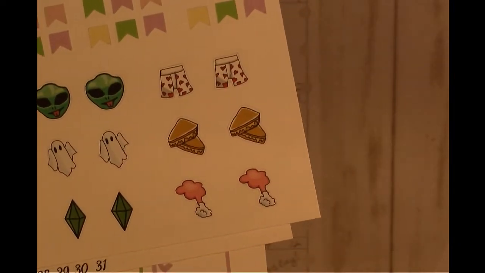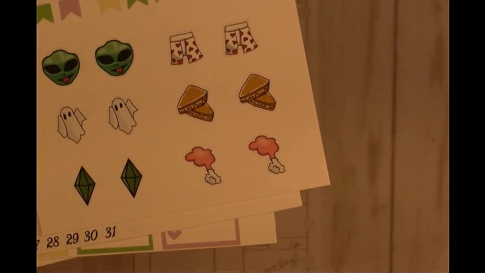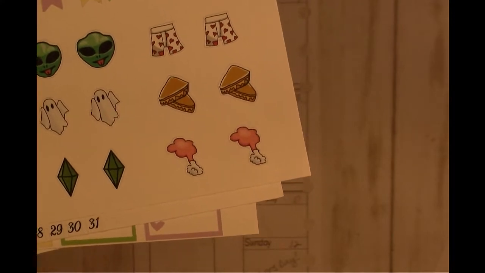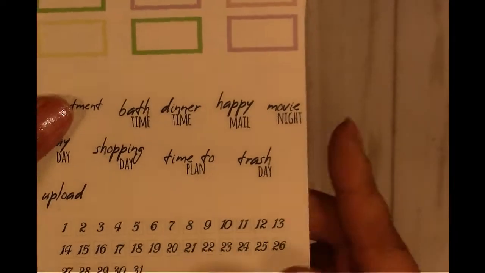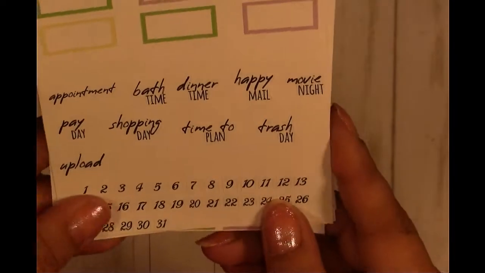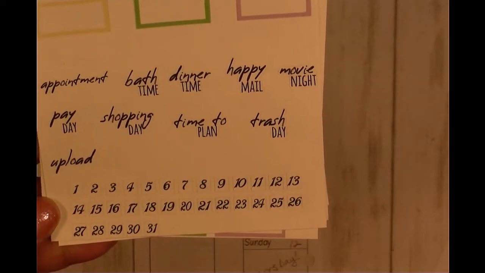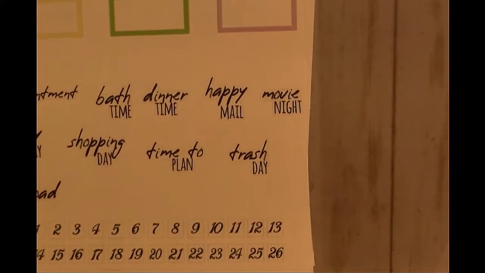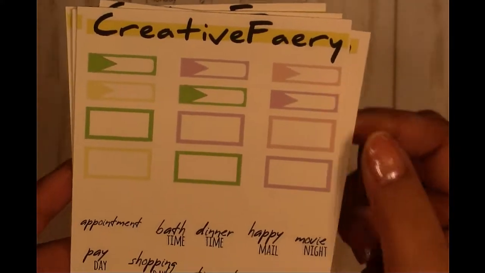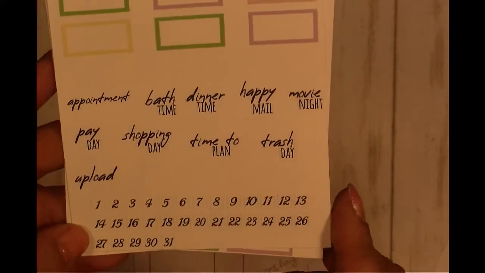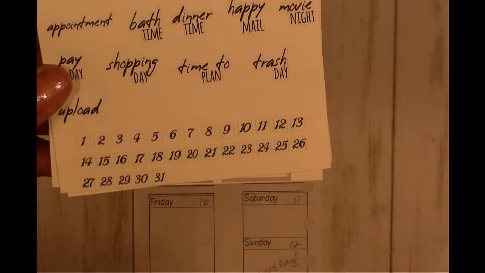It looks just like one, but I wasn't sure if it was intestines or something. Then you have script icons. Those are so nice. And then of course your half boxes and some more appointment labels, and then your date covers.